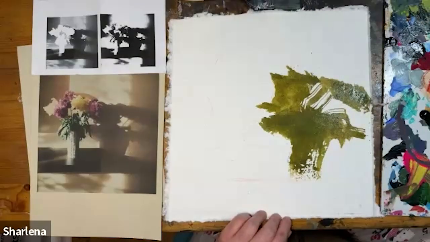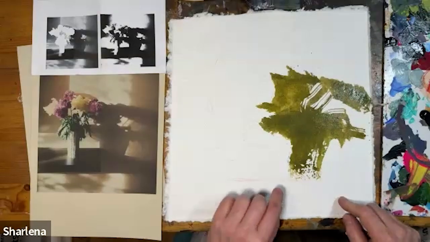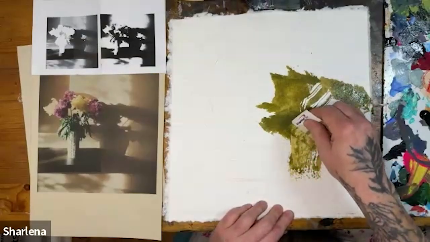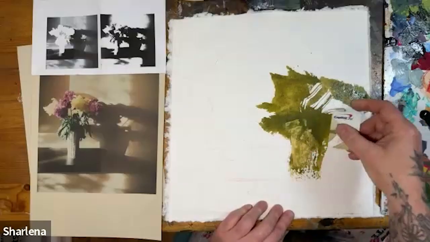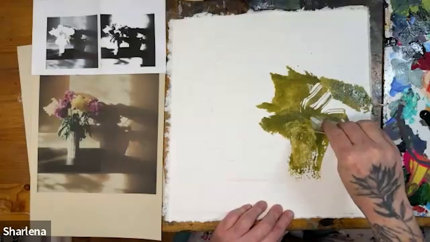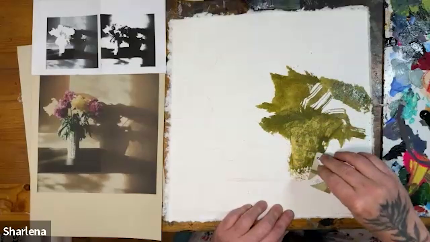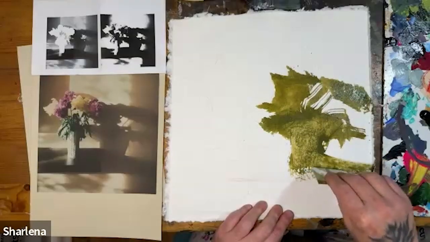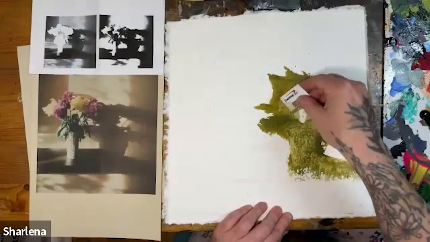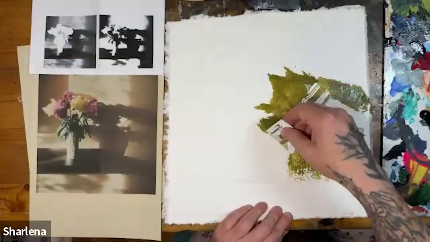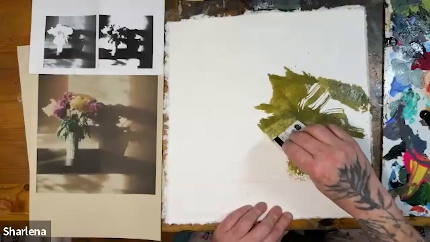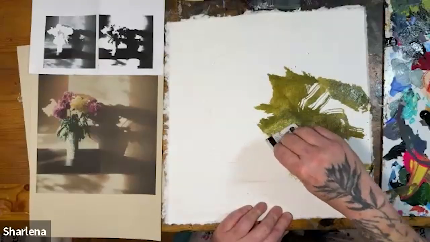So you end up having a shape, and as we have learned with playing, I'm going to use a tool as I have paint there that I can move around, dragging it into some new spaces, softening some edges, just scraping it.